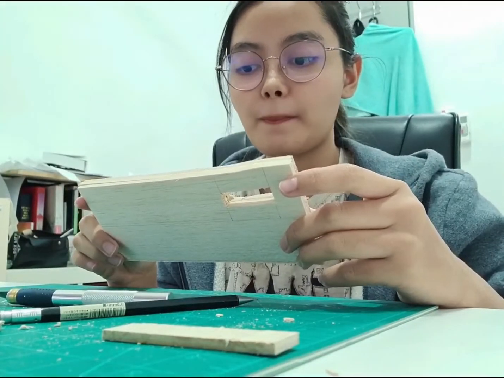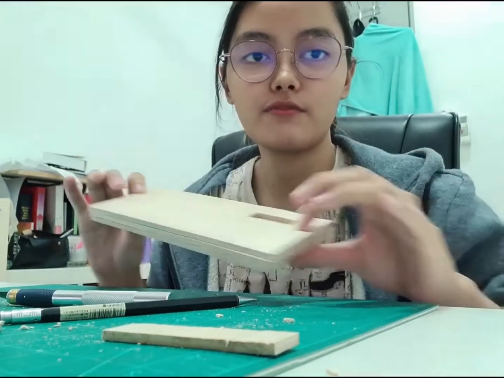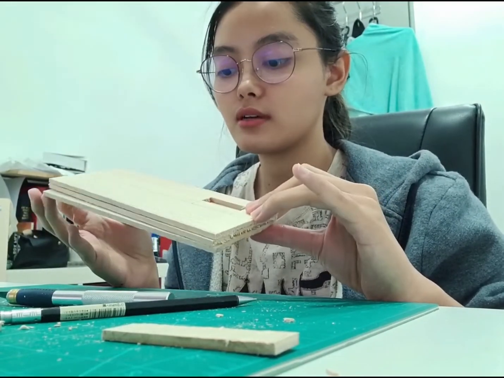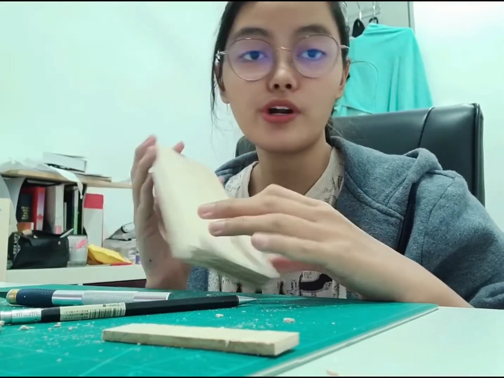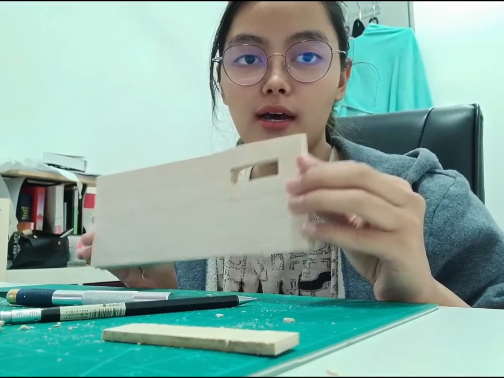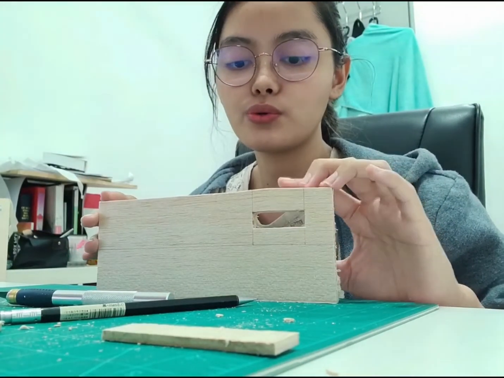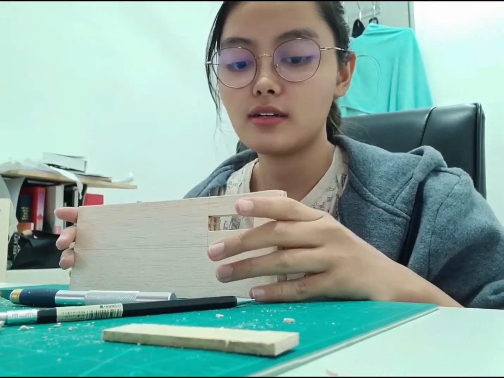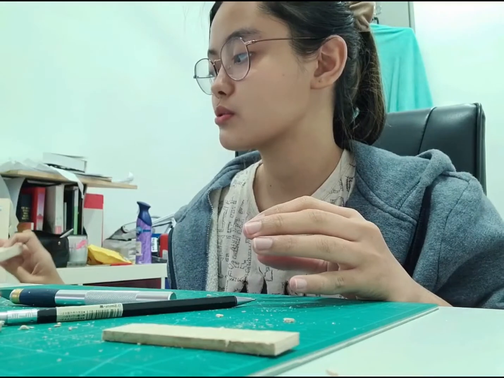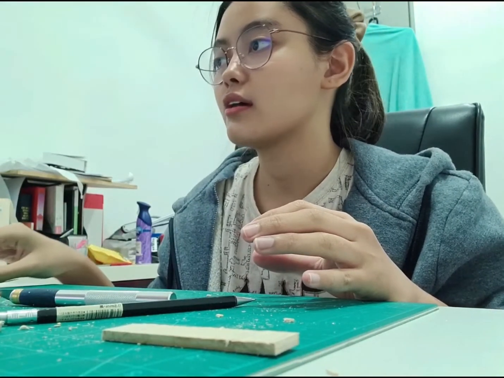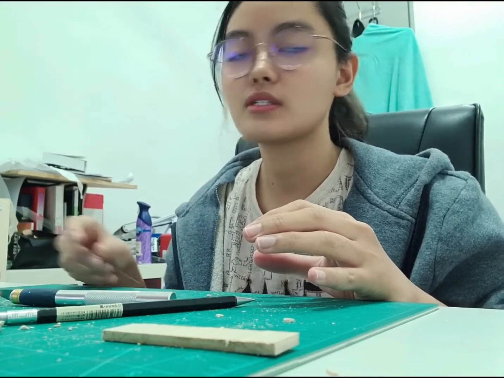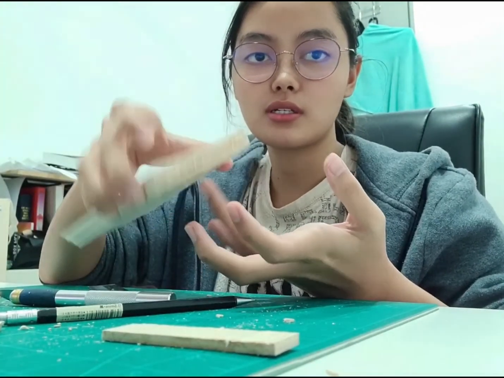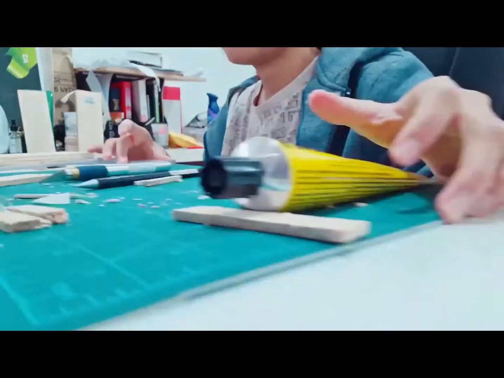So I just did the first component of the model, which is the timber board. So I'm going to glue 3 of this together later. So next I'm going to start doing the timber post so that I can check if it can go through these boards.